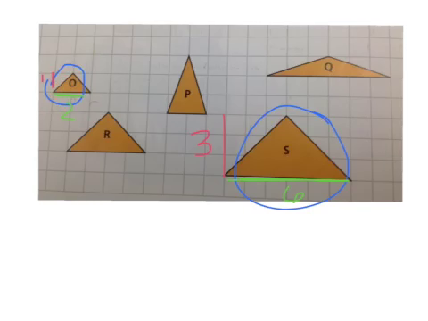The scale factor from O to S is 3, because we have to multiply 2 by 3 to get 6, or to multiply 1 by 3 to get 3. And so we know that that scale factor would be 3. And then the scale factor, if we go in the reverse order, from big to little, is going to be 1/3.